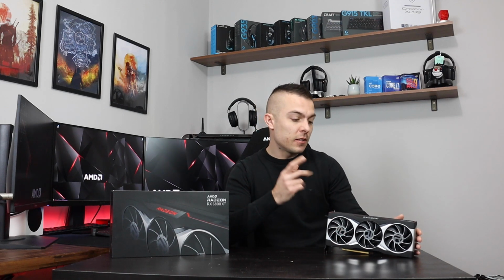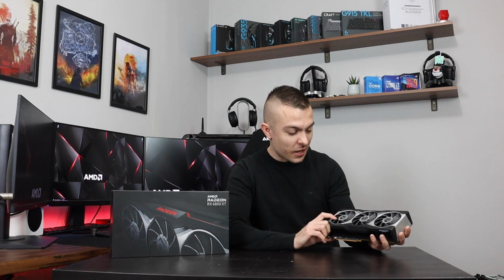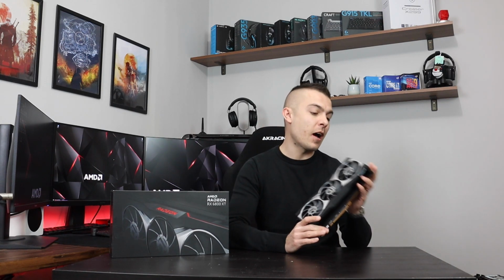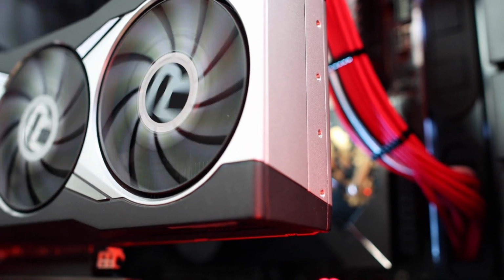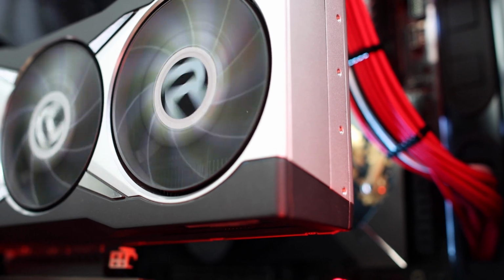This is maybe the first time that we have a triple fan for a reference model, and this is quite interesting. Even though the R here looks like Team Rocket, it really is an outstanding design, and I would say one of my favorites so far. Now let's talk about some specifications.